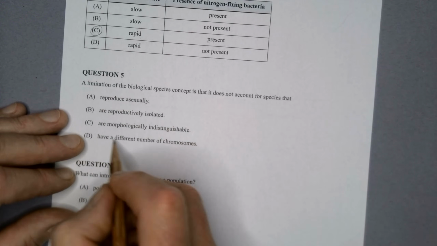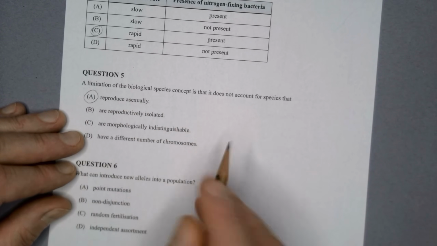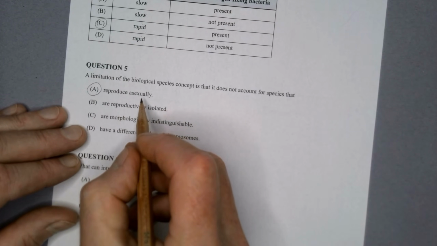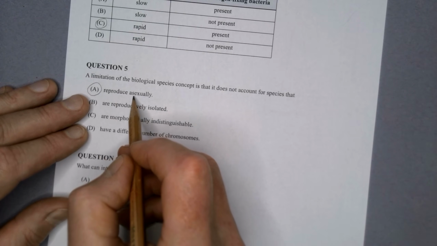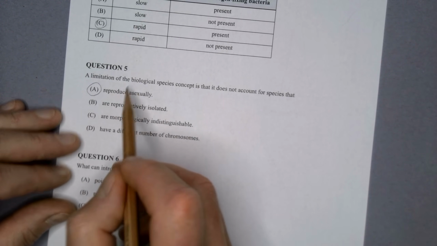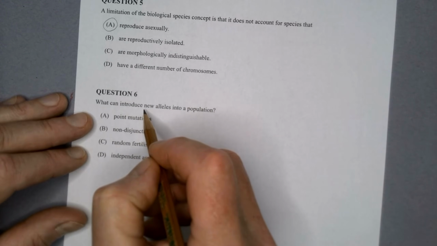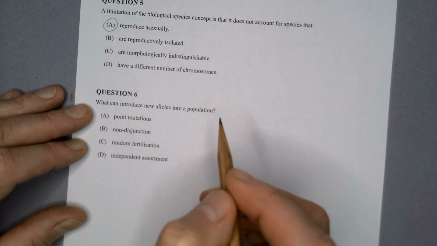Okay, so never say never in biology, but I don't think that's going to work. Anyway, we're going to go for reproduce asexually, because this is not covered by the basic species concept. There are other ways of defining species, though, of course. What can introduce new alleles into a population?